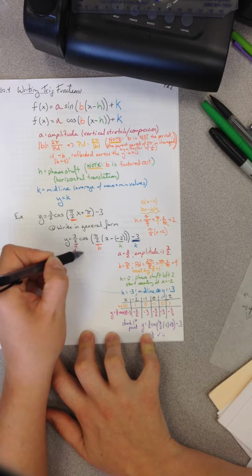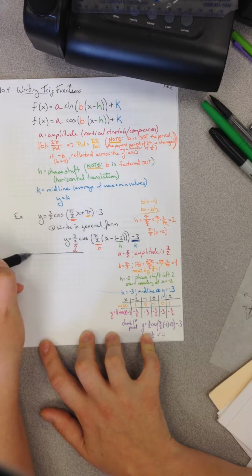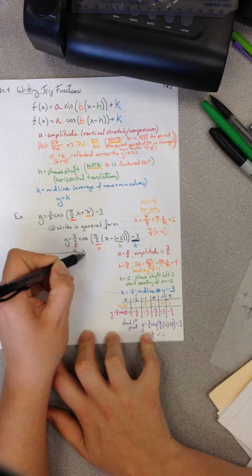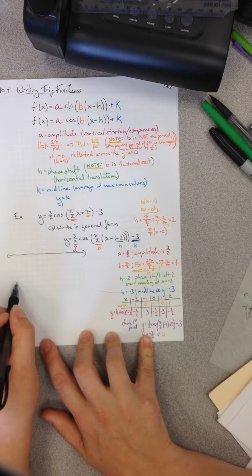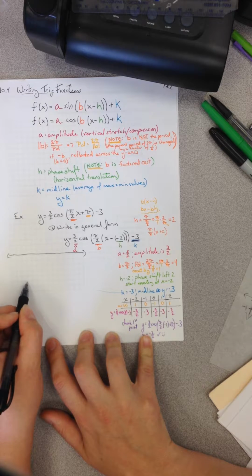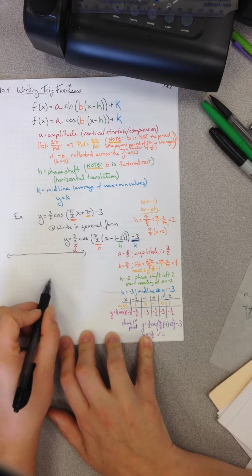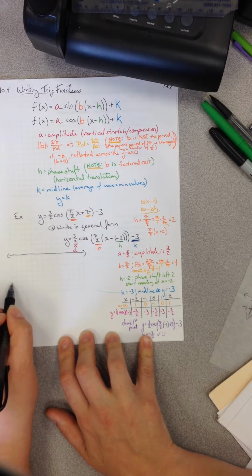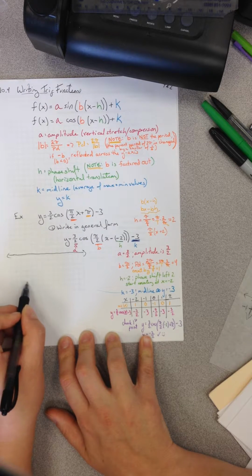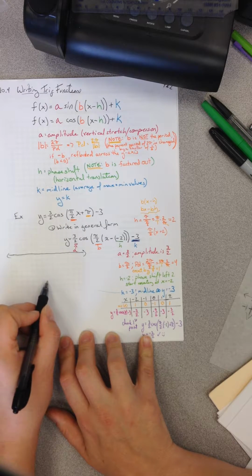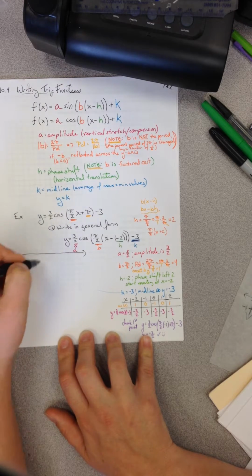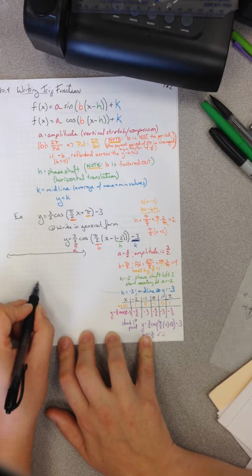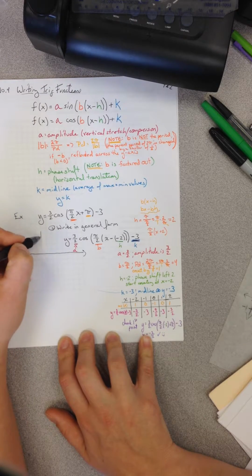So if I count by halves here, this would be my x-axis. And then I want to go -2 out, right? So if I count by halves, -1, 0, 1, 2.